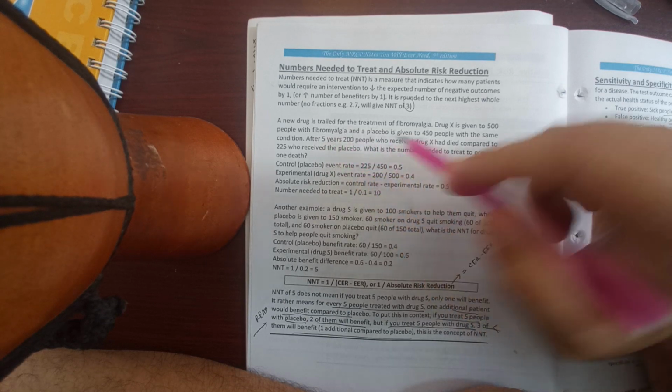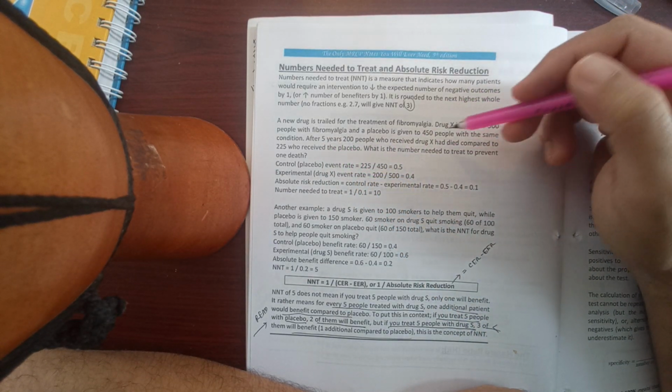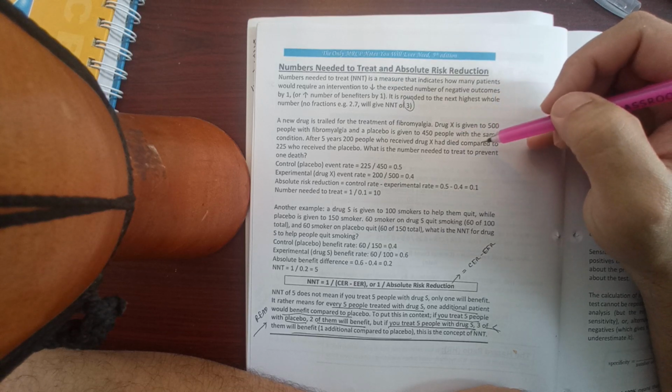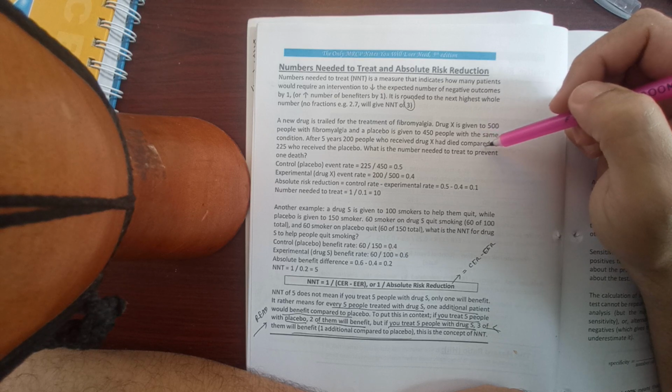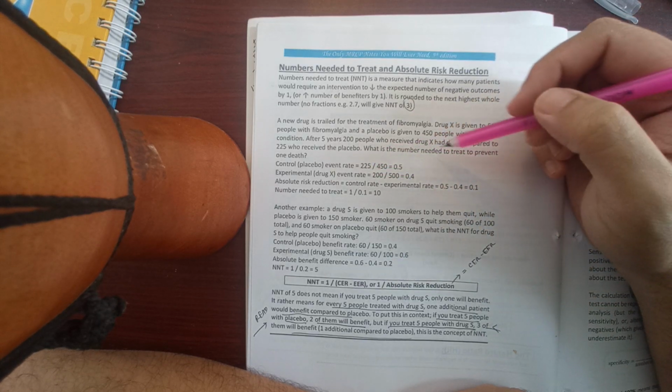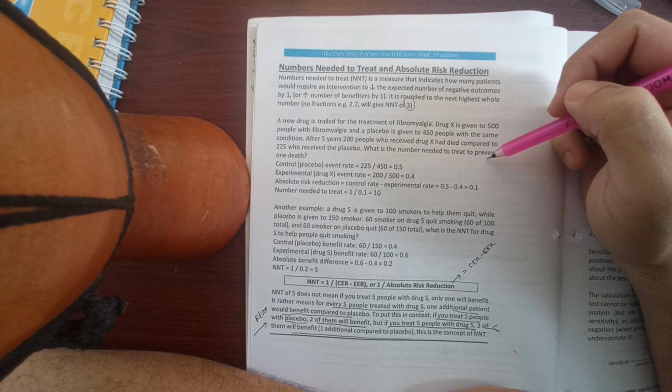A new drug is trialed for the treatment of fibromyalgia. Drug X is given to 500 people with fibromyalgia, and a placebo is given to 450 people with the same condition. After 5 years, 200 people who received drug X had died compared to 225 who received the placebo. What is the number needed to prevent one death?